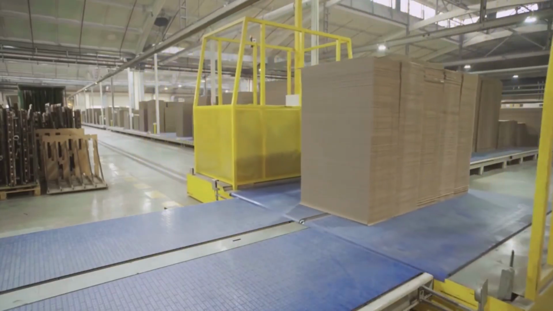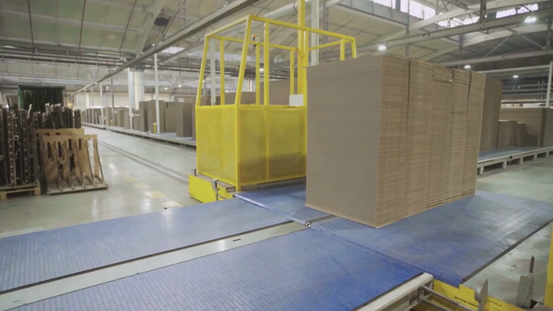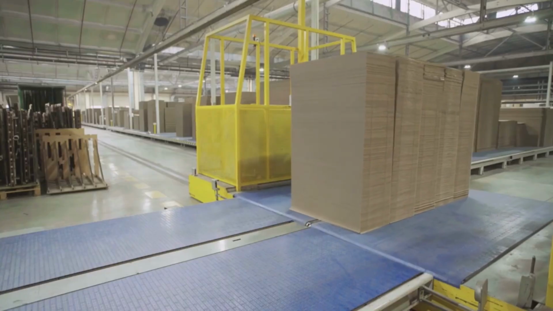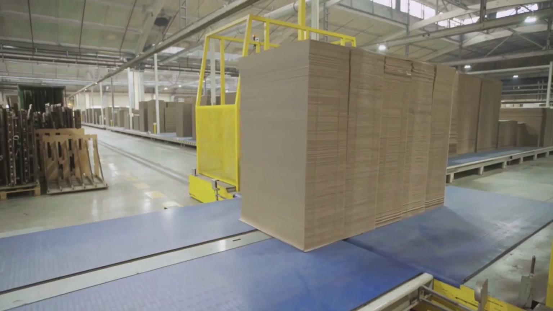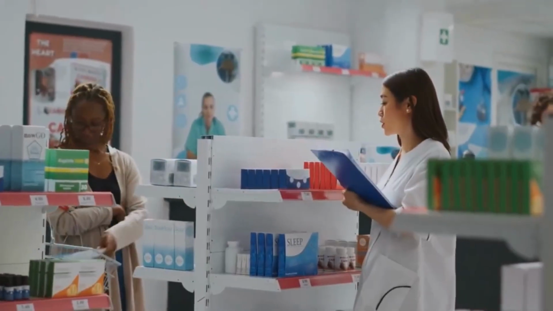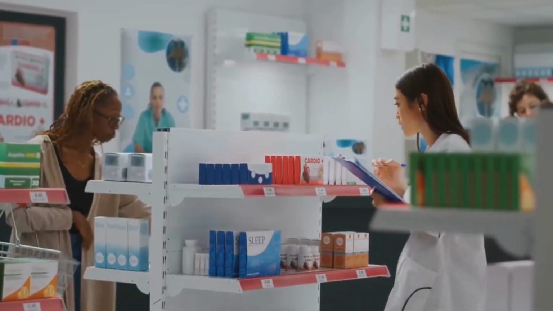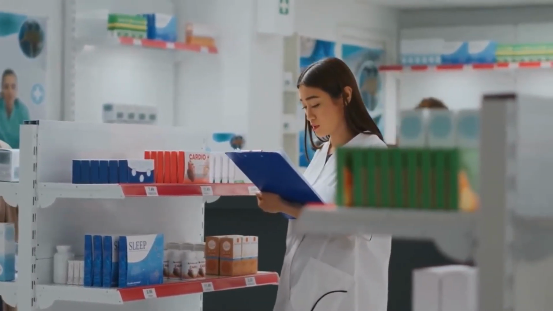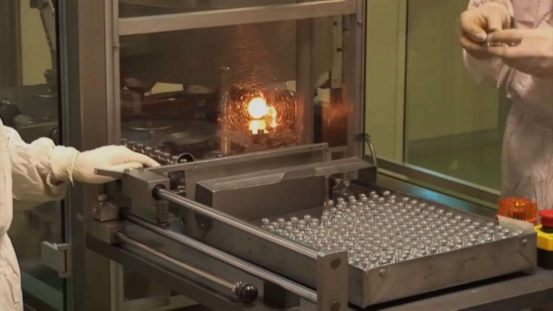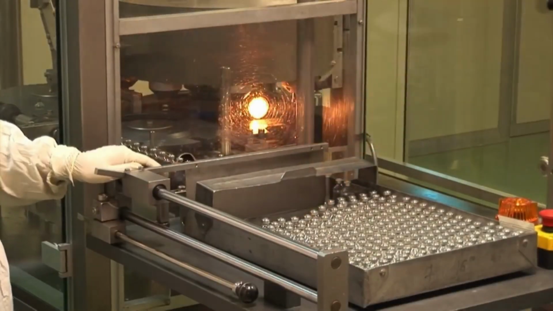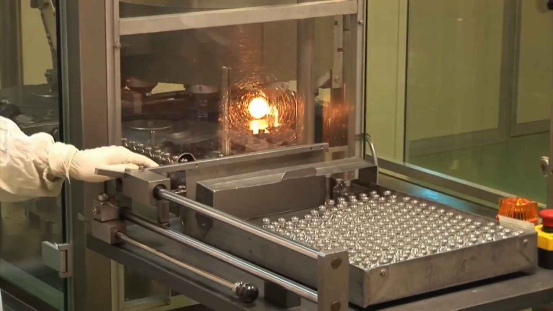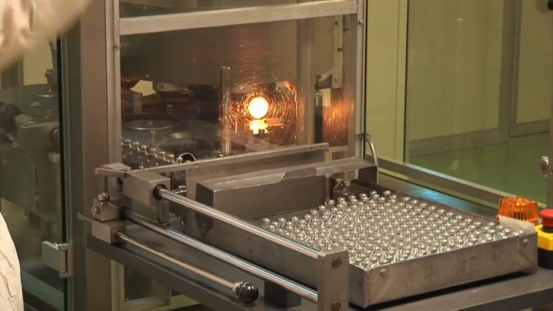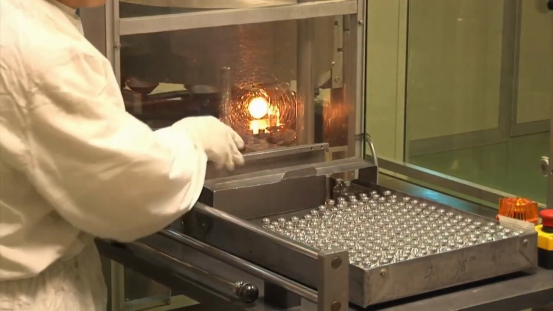By ensuring the quality and integrity of medicinal products throughout the distribution process, GDP plays a pivotal role in protecting public health and maintaining trust in the healthcare system. When pharmaceutical products are handled, stored and transported according to GDP guidelines, patients can be confident that the medications they receive are safe, effective, and of the highest quality. GDP helps to prevent the distribution of counterfeit, substandard, or degraded products, which can have serious consequences for patient health.